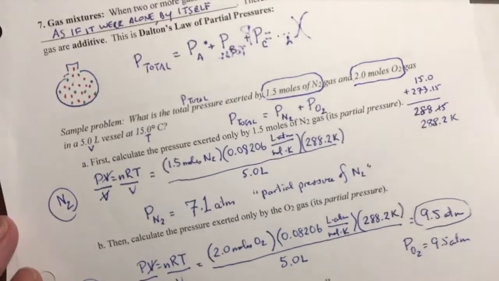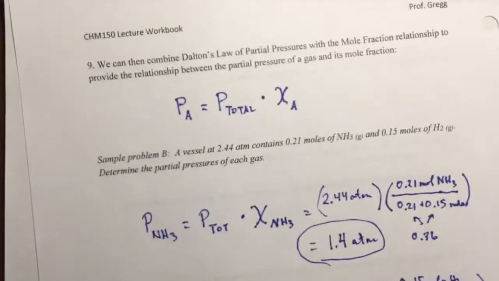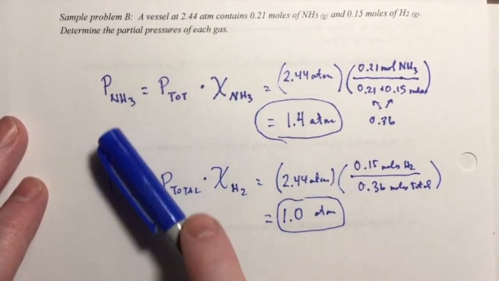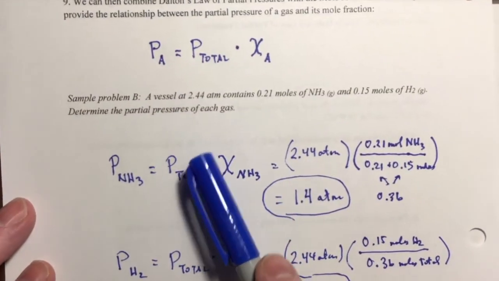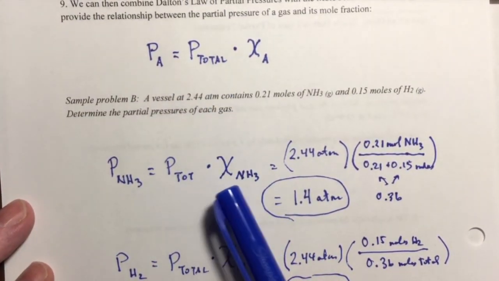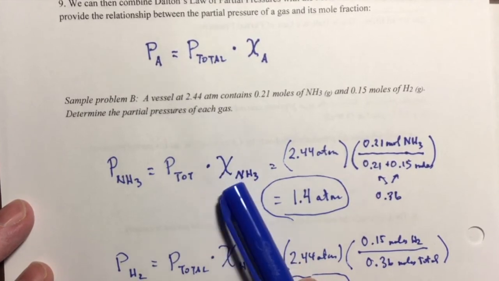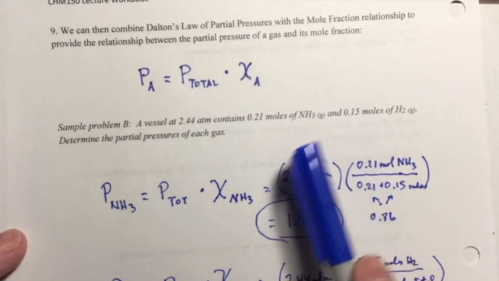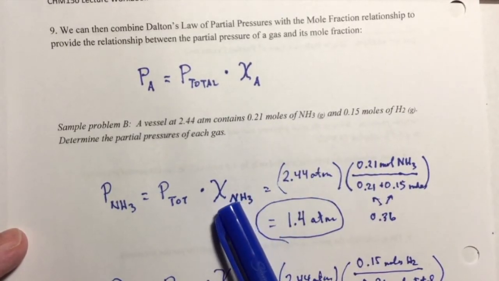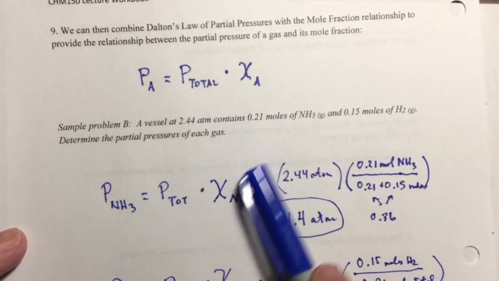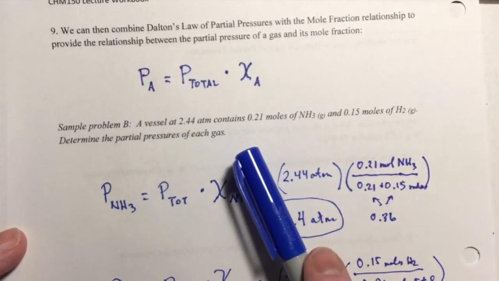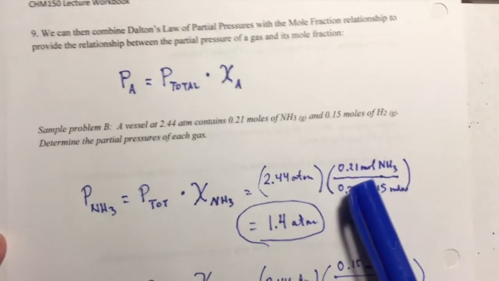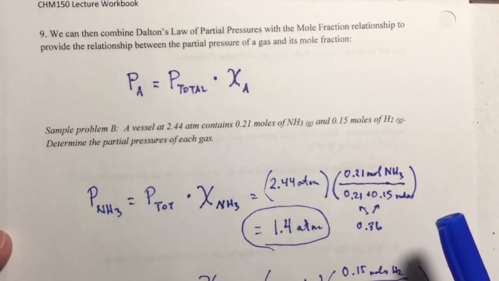But by using the mole fraction and Dalton's law of partial pressures, we don't need the temperature of this gas to be able to determine their pressures if we are given the total pressure and we are given some way to calculate the mole fraction, either being told the number of moles outright or being given the number of grams, for example. If you're given the number of grams of ammonia gas, you'd have to do a little side calculation to go grams to moles first.